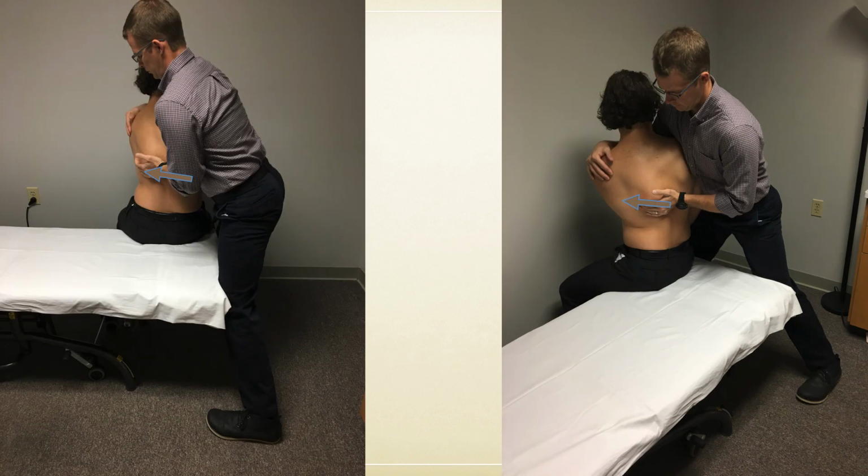Again, we're going through and talking about all these different ways of doing different manipulations. This is contralateral locking from above, where the patient is side bent left, rotated right, and the thrust is from above. Same direction as we mentioned before: anterior, lateral, slightly superior. No locking from below in this instance.